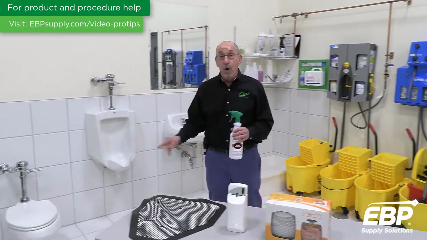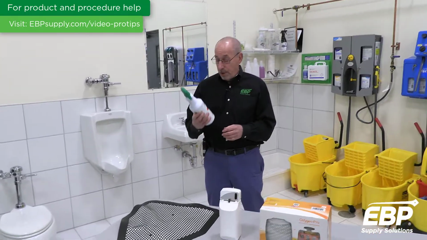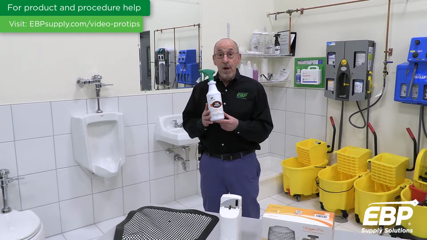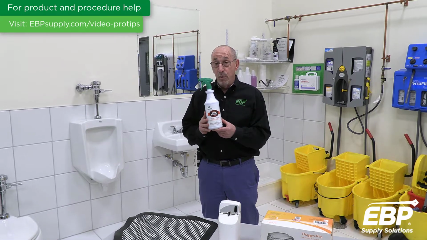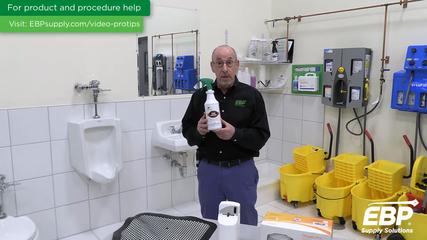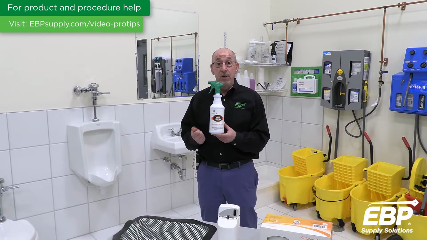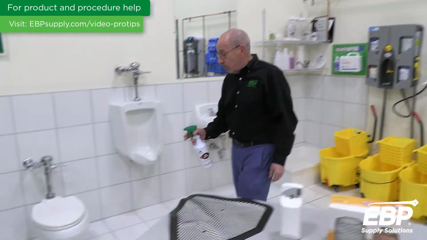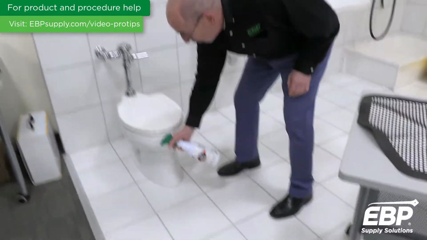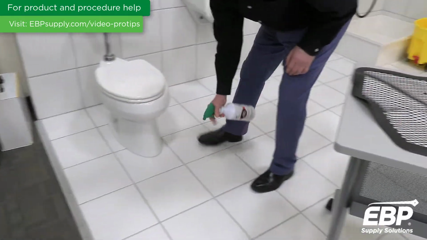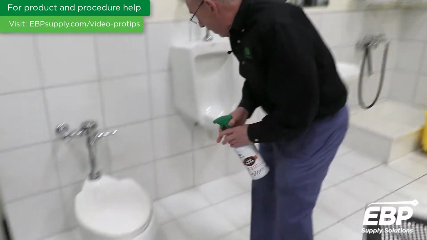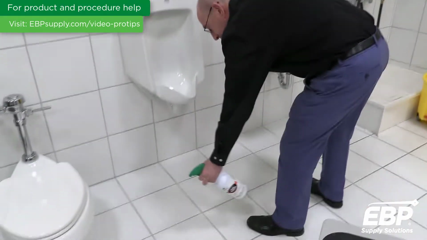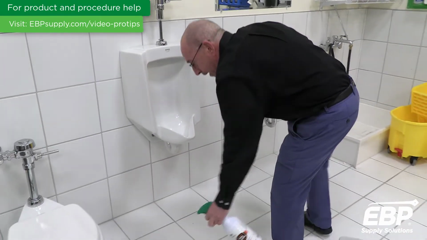First, we have odors coming from the grout. To that end, we would use a product we call Odor Digester. Odor Digester is what is referred to as a bioenzymatic product. It has active bacteria, good bacteria, and enzymes. The way this is applied is we squirt this around the toilet and around the urinal, and let it penetrate and get in the grout.